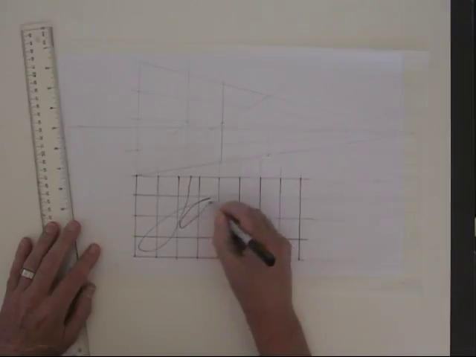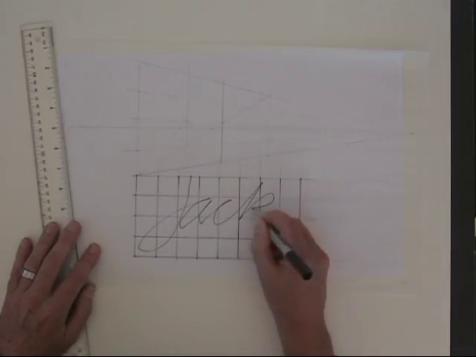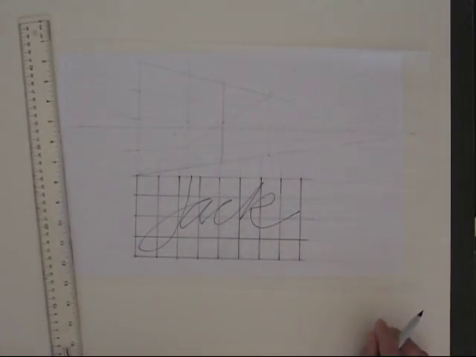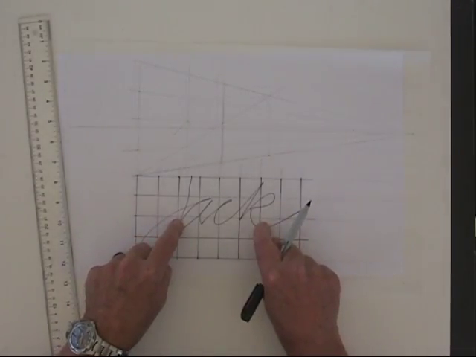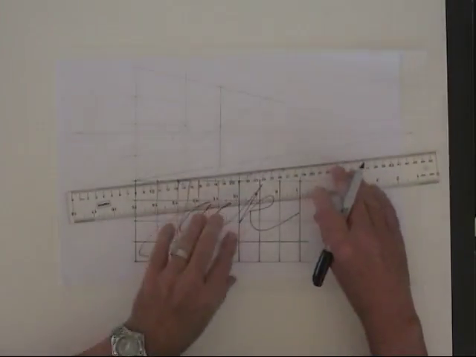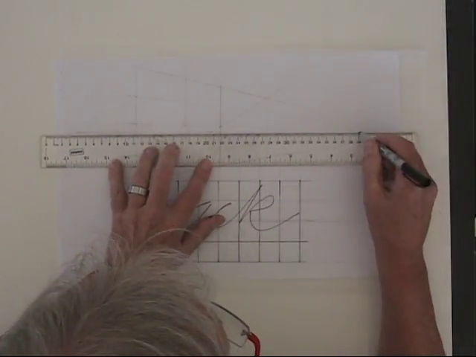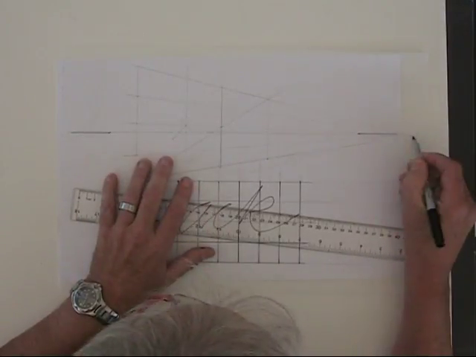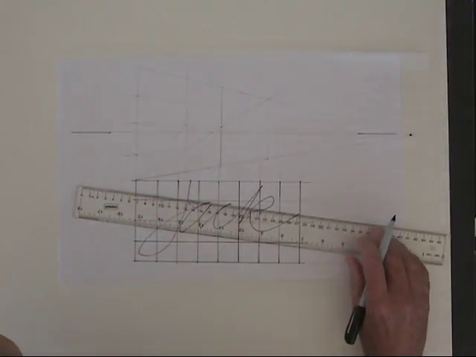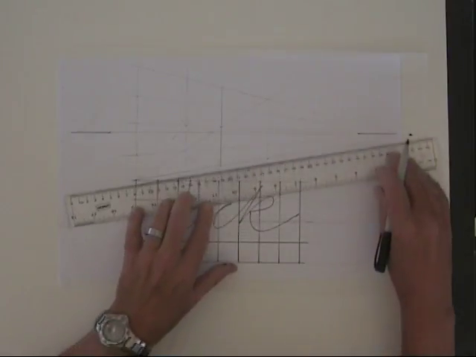So I'm going to take Jack and try and fill up the grid. And what I want to do is take my name here and transfer it to perspective. I've got a horizon line set up in my drawing, and I've got a vanishing point on the right, and we'll talk about the left vanishing point in just a minute.